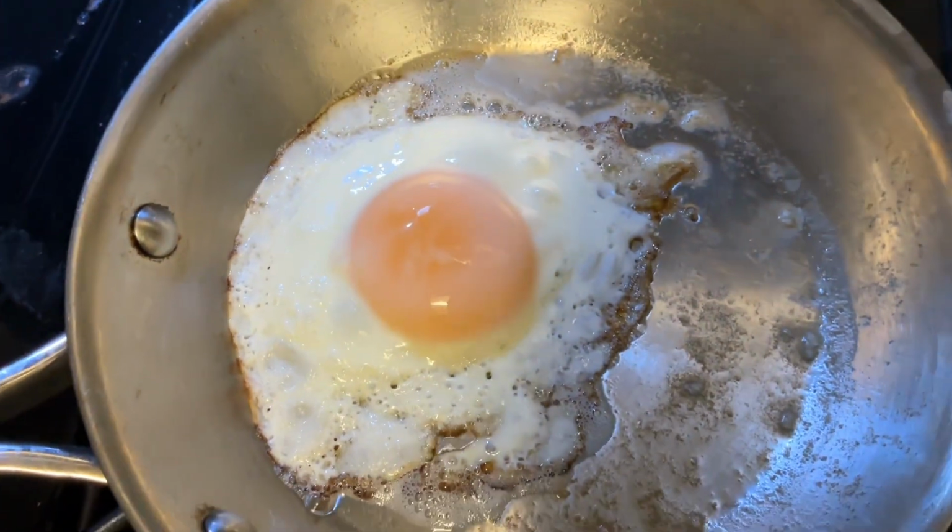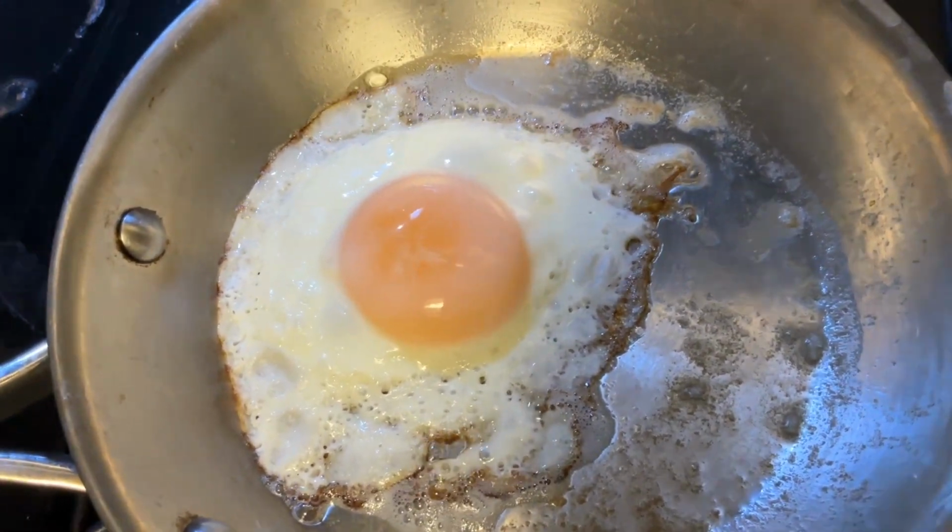And here is the final result. It's kind of a cloudy egg, but it's whatever.